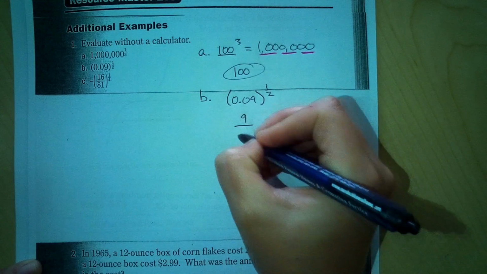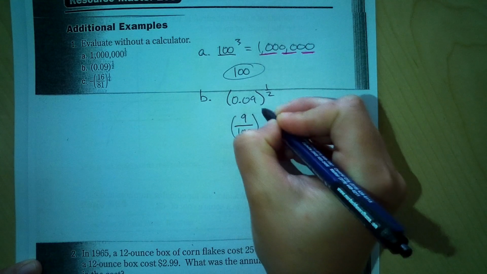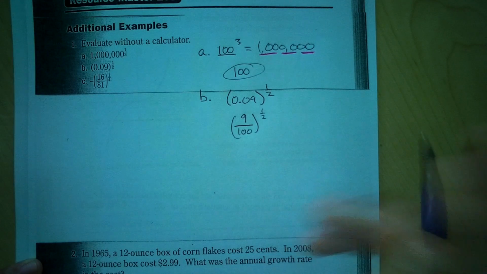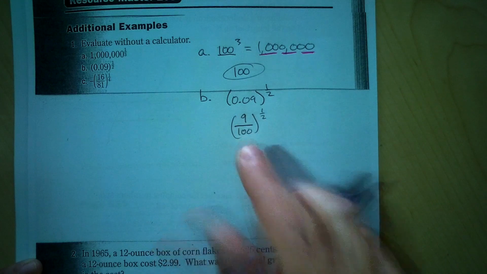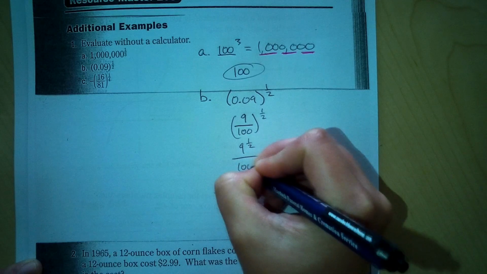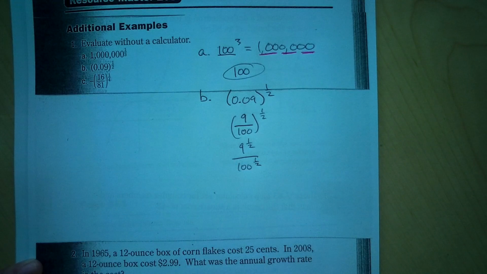And then remembering back to last year, if you've got a fraction to a power like this, you can split it up into the top and the bottom. So you could do 9 to the power of a half and 100 to the power of a half. And remembering that power of a half is the same as square root, what's the square root of 9? 3. And what's the square root of 100? 10. So it'd be the same as 3/10. And if you wanted to do it as a decimal, you could move it over, but that would be good enough.